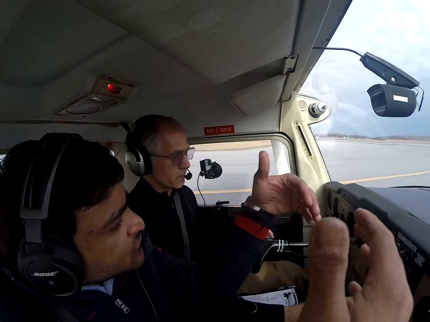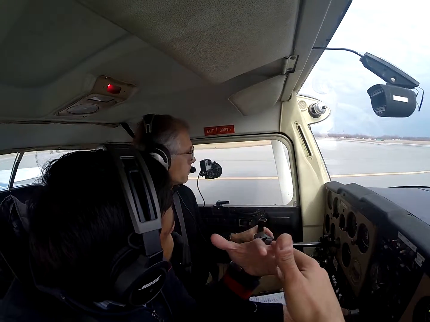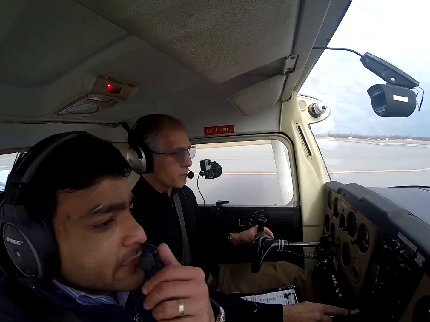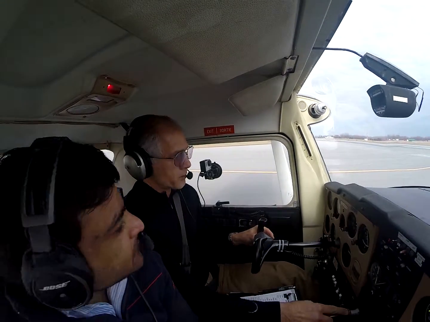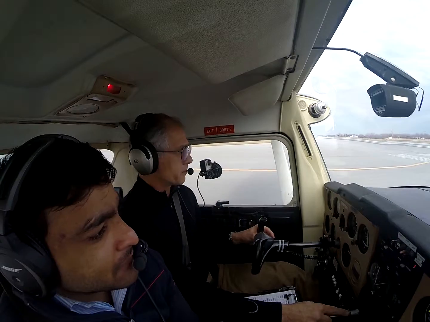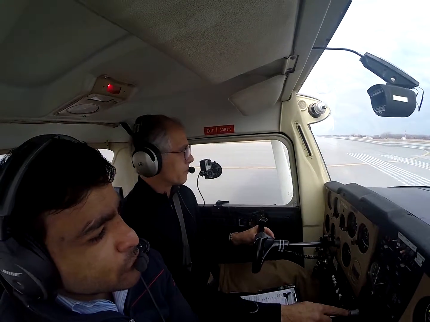Because assuming if it's a soft field, the taxiway would also be grass, right? Yeah, kind of that assumption. I get your point. Yeah, I know it's all paved. No brakes, no brakes. Slowly keep moving.